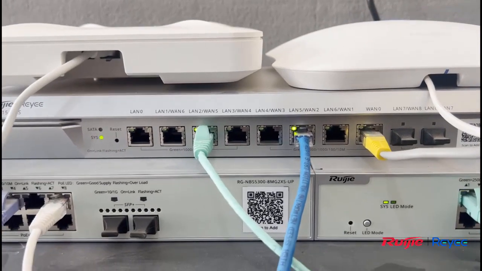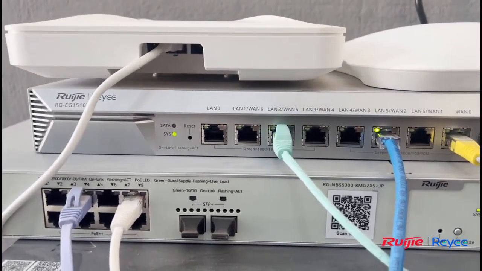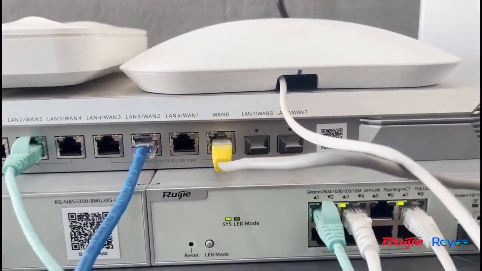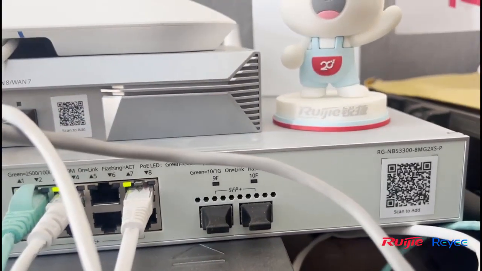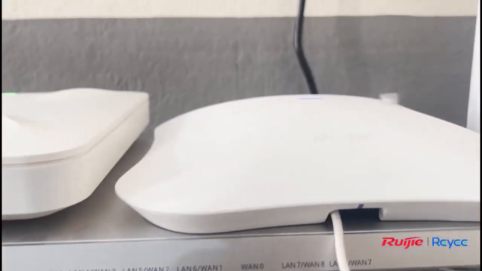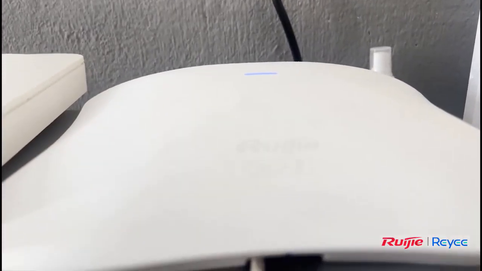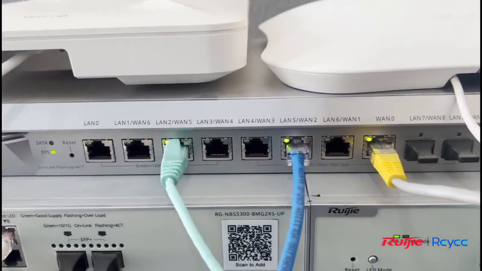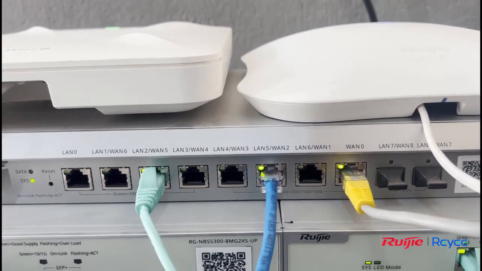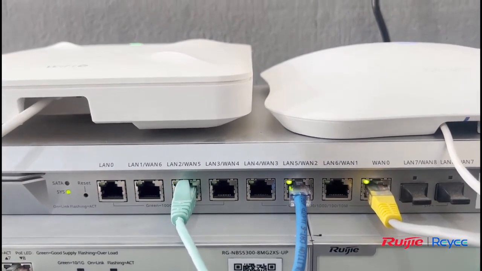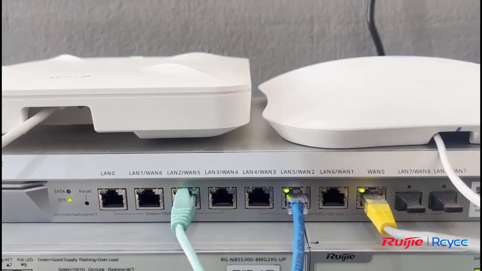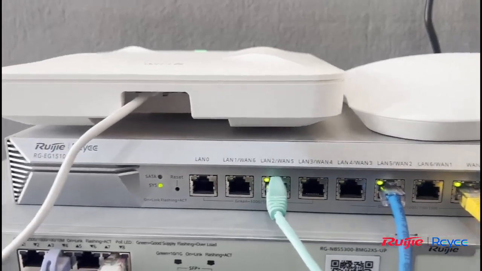So these are our devices. If you see, we have EG1510 access, the physical gateway. Then we have an NBS switch 3300, and we have access points. The first one is the Wi-Fi 7 access point, and the next one is Wi-Fi 6. So we'll use these devices to configure an OpenVPN. Let's move to the desktop screen to view how to configure an OpenVPN on our EG series.